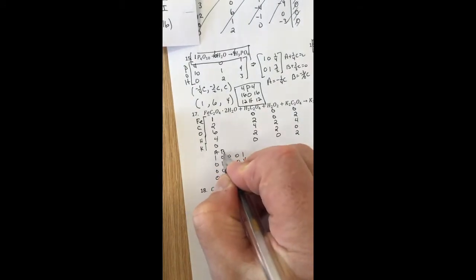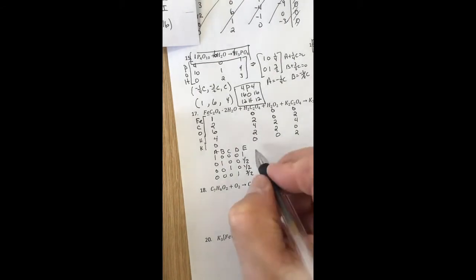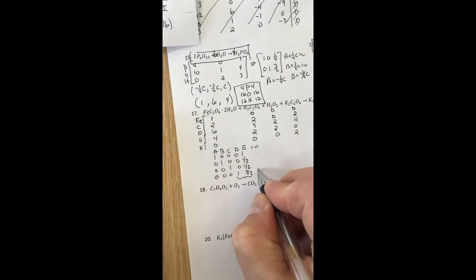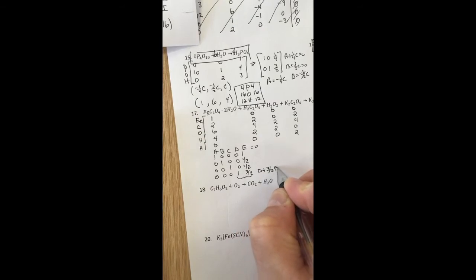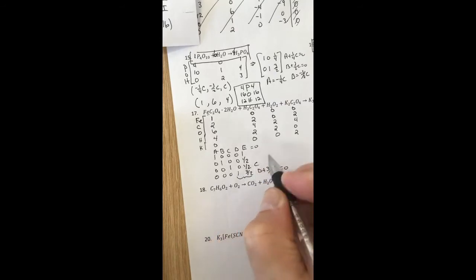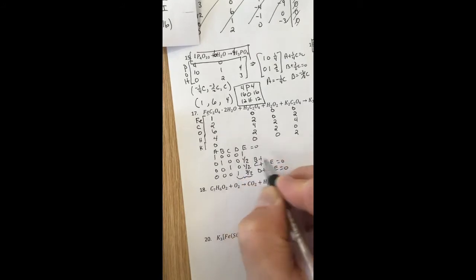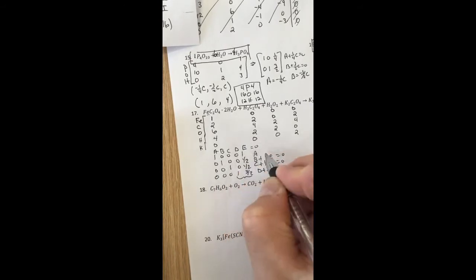Okay, A, B, C, D, E basically equals 0. So this spot right here is the D spot. So that's telling us D plus 3 halves E equals 0. This one is C plus a half E equals 0. This one's the B plus a half E equals 0. This one's A plus E, 1E equals 0.